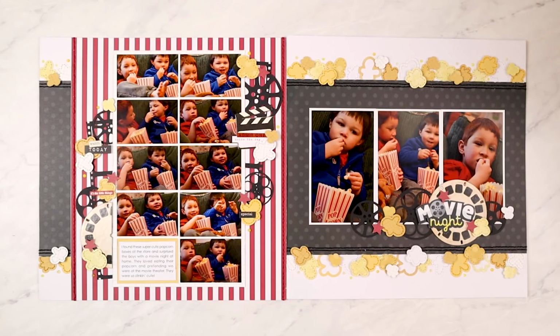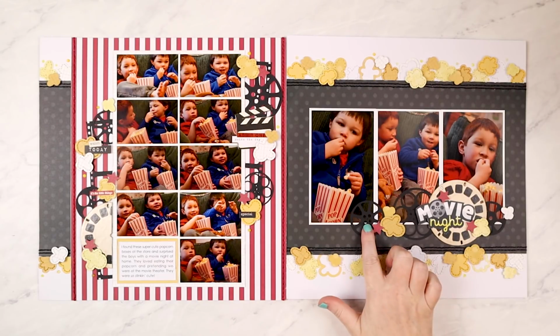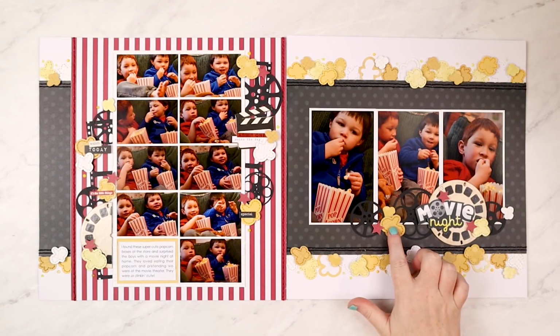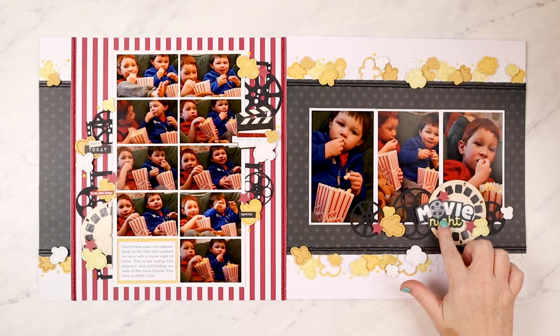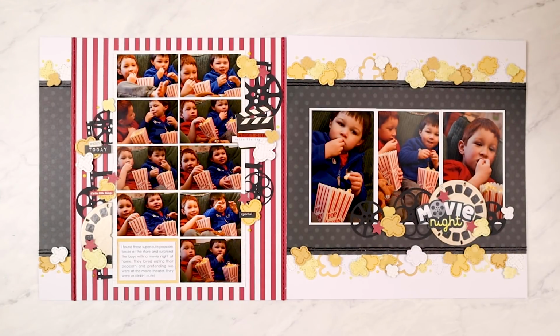I repeated this look for my title. I didn't include the film strip, but I've got the film reels, the popcorn, and the stars. My title piece was cut out of a piece of pattern paper. I thought it was cute and pretty much perfect for this layout, so I used it as is. And titles can be so hard to construct sometimes, so I was very thankful for an easy one with this layout.